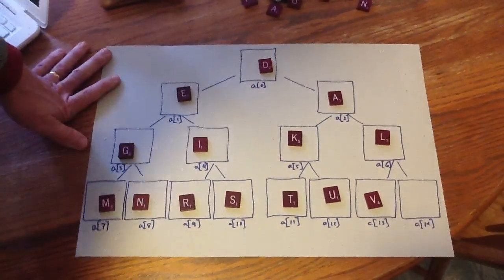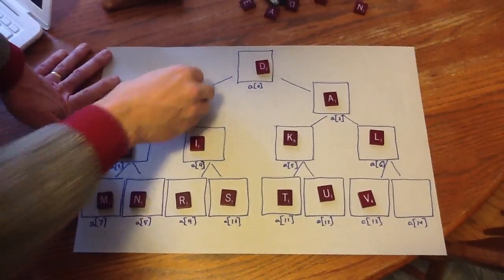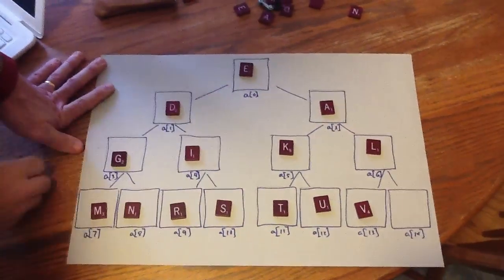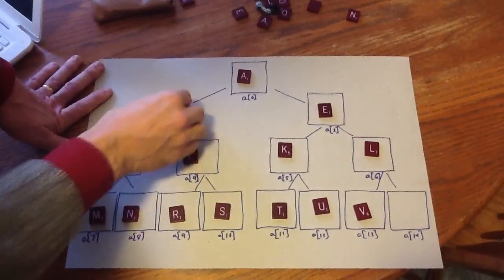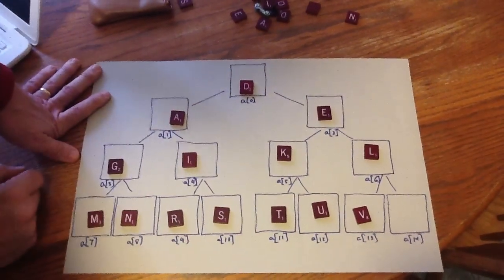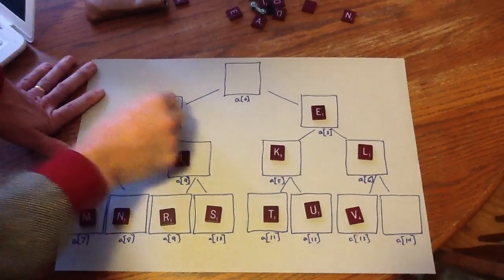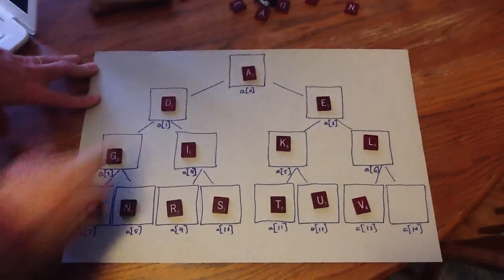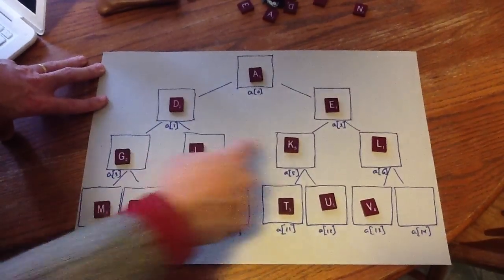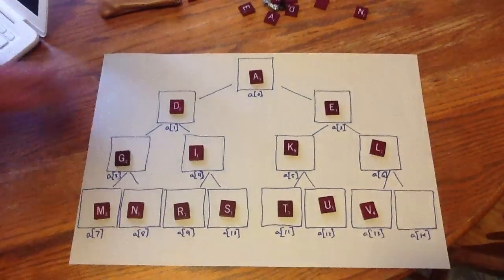Take my next largest value, move it up here. And that gets sorted up to here. E gets my next largest spot, which is now here. I'm going to rotate the D and the A, and then I'm going to take my largest value and put it here, which leaves that, and it's now sorted. A, D, E, G, I, K, L, they're in sorted order. All done.